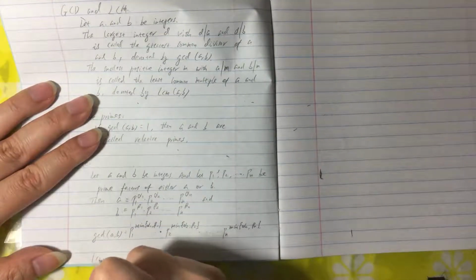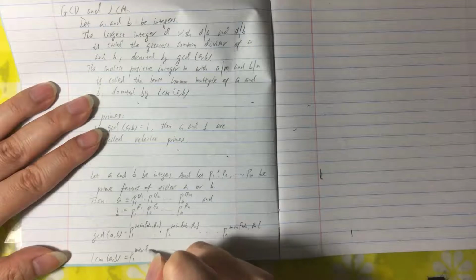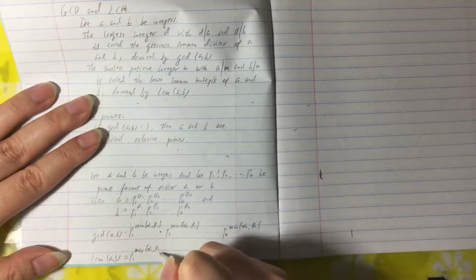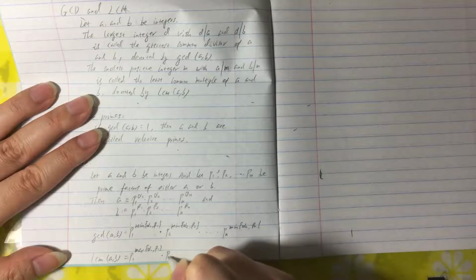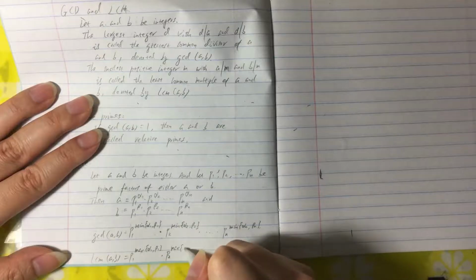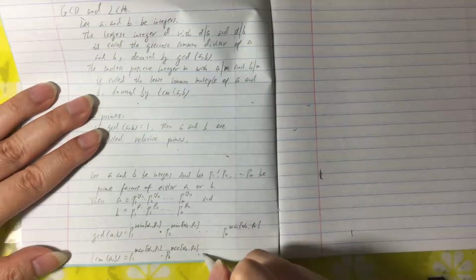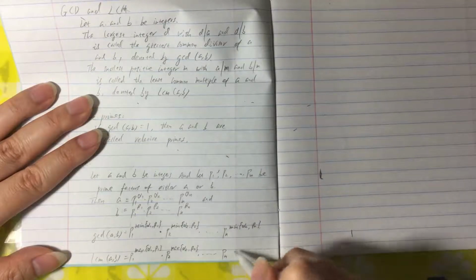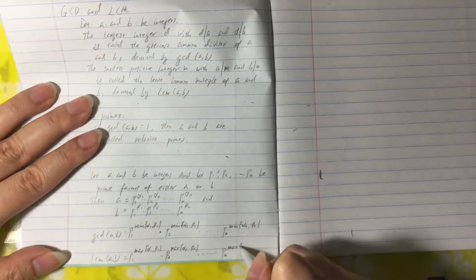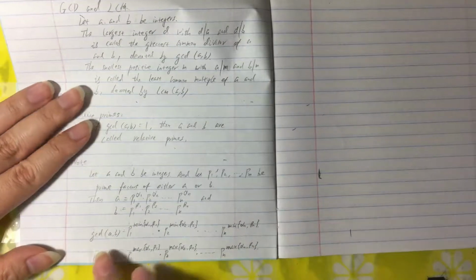The LCM, the least common multiple of A and B, is P1 to the power of the maximum of alpha 1, beta 1, times P2 to the power of the maximum of alpha 2, beta 2, times ... times Pn to the power of the maximum of alpha n, beta n. That's how we find the greatest common divisor and the least common multiple.